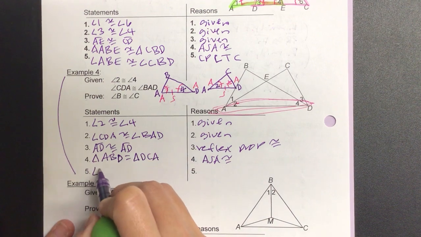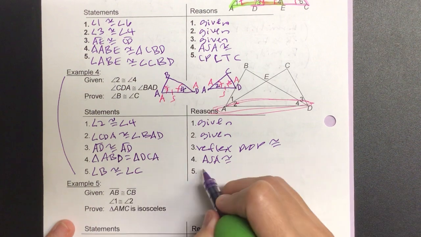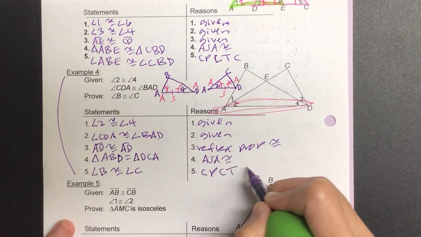And then we know angle B and angle C are what kind of parts? CPCTC. Good. Corresponding parts of congruent triangles are congruent.